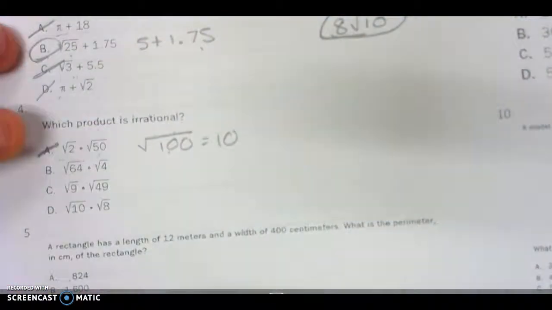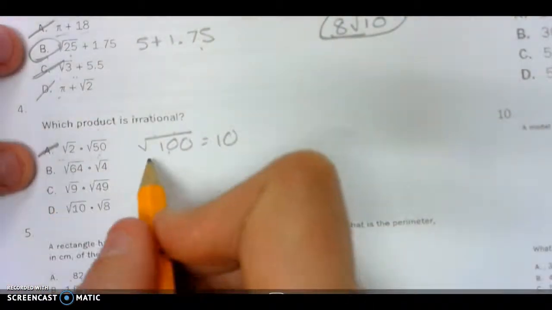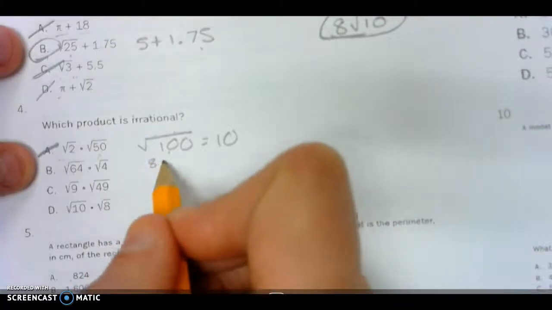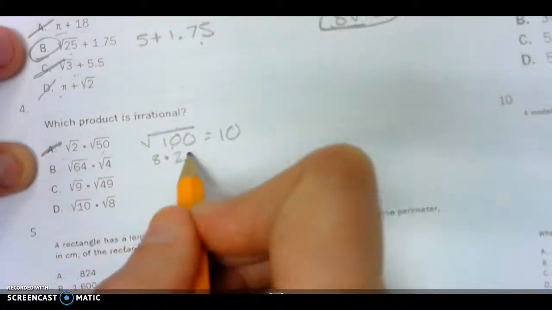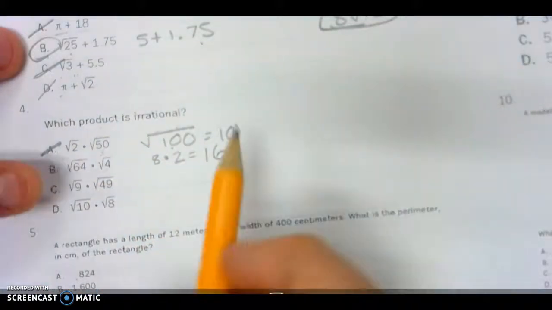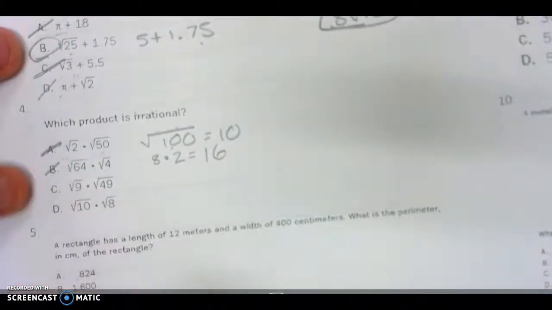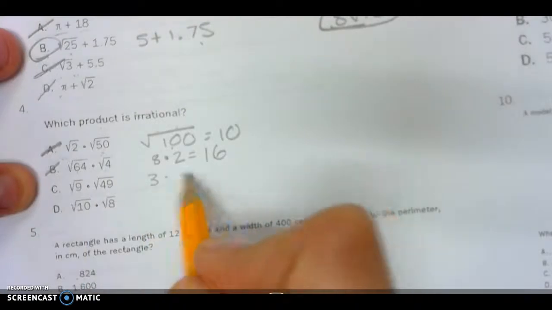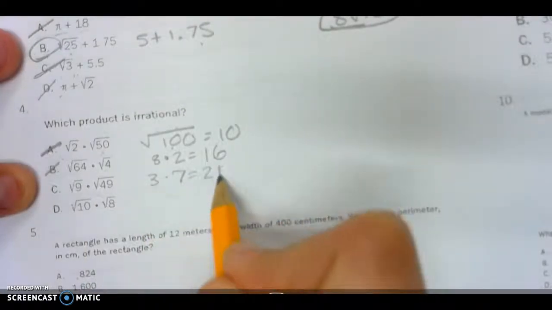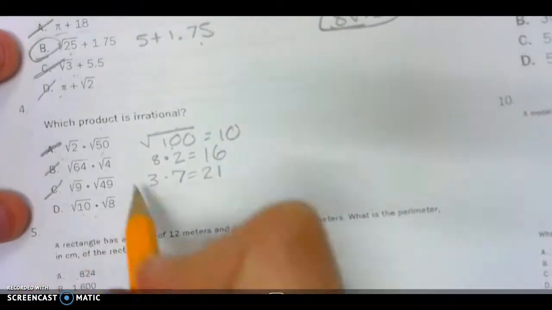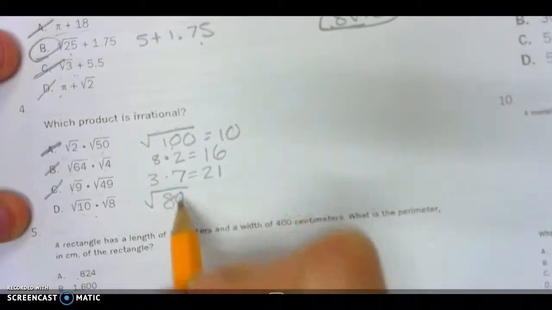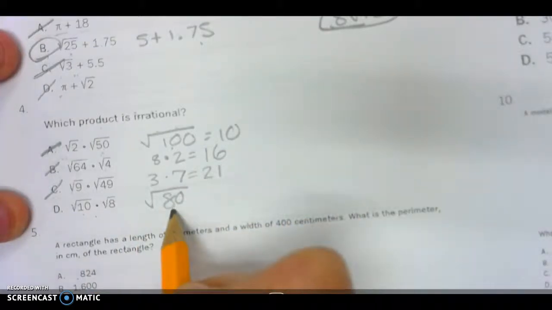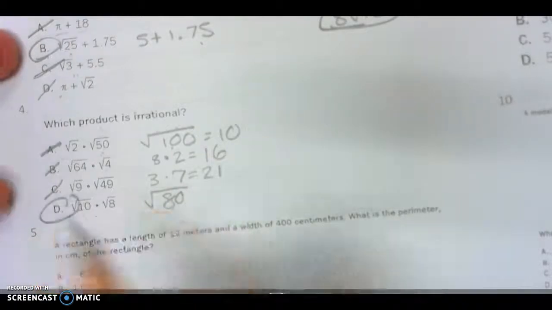So that is rational. 64 is a perfect square. We know the square root of that is 8. Square root of 4 is 2. That's going to be 16. That's not it. Square root of 9 is 3. Square root of 49 is 7. And then this is definitely the answer, but it's the only one left. Is 80 a perfect square? Absolutely not. That's going to be my answer.